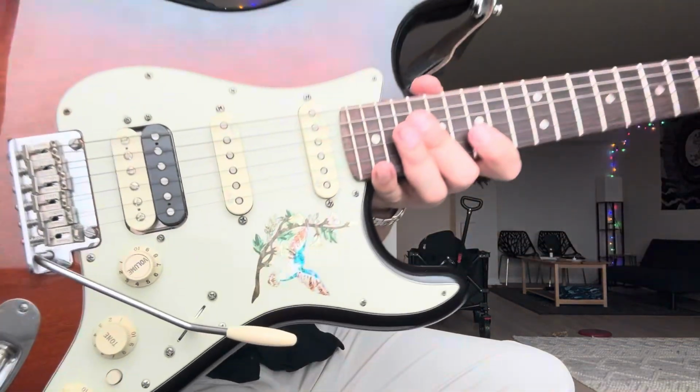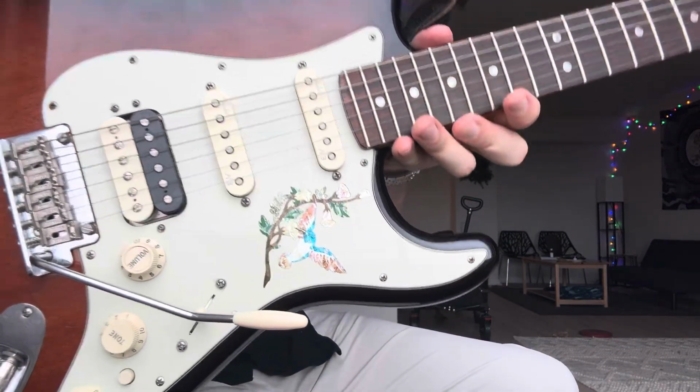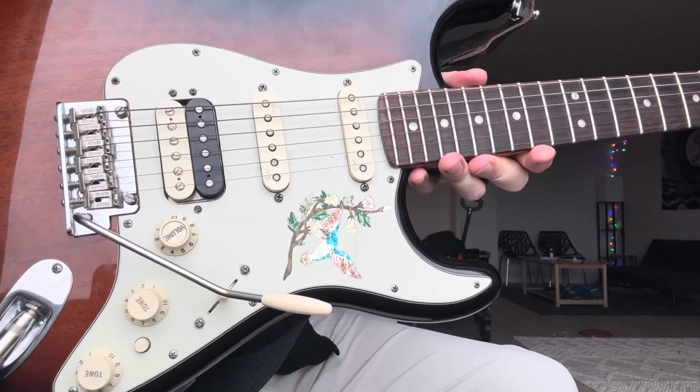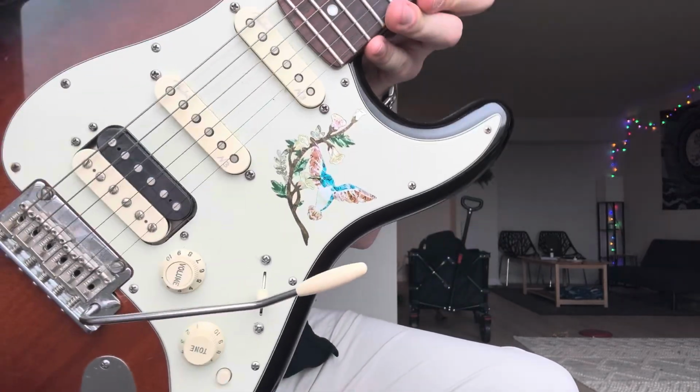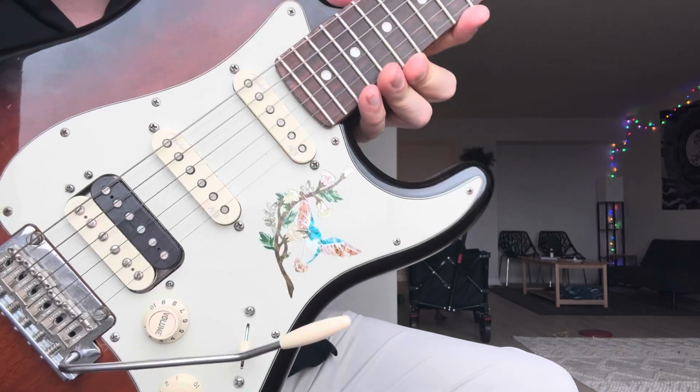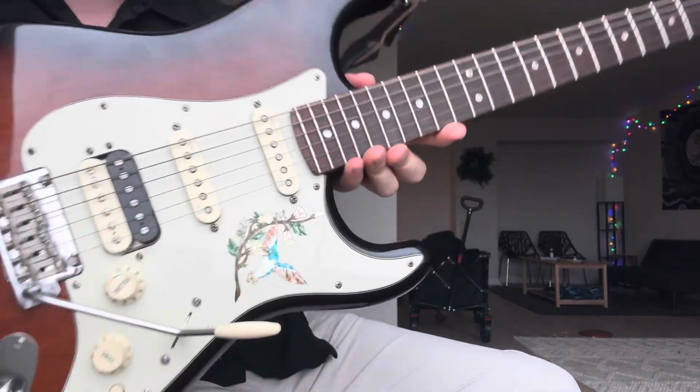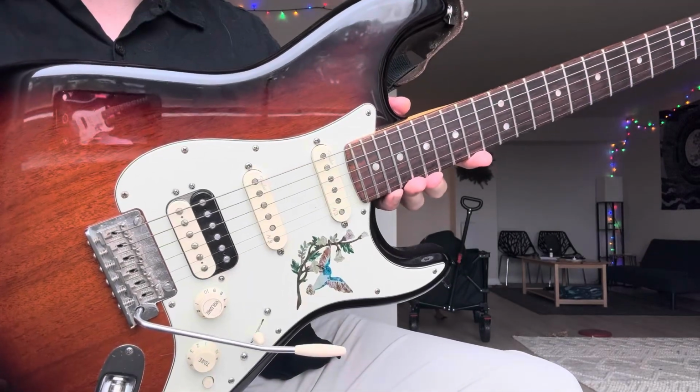I put this sticker on the body of my guitar because I thought it looked a little weird with all the open space. I like it a lot. Most of my students seem to like it. What do you think? Do you think this is good? Do you think I ruined it? I think it's fine.